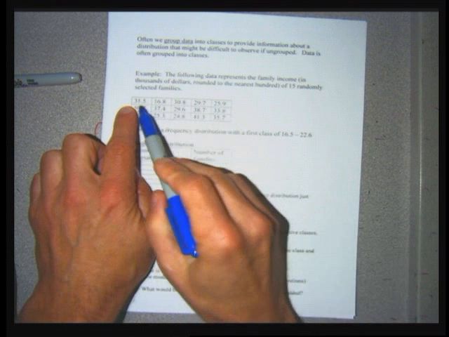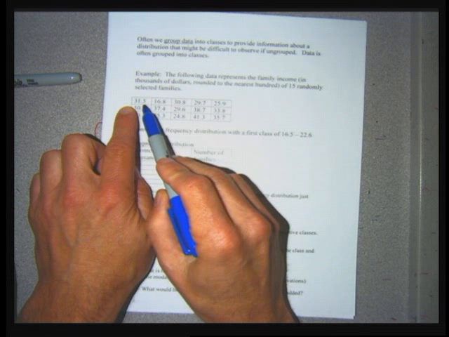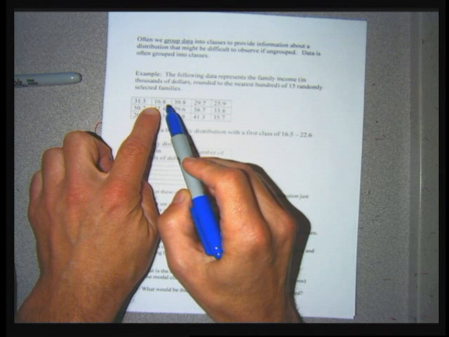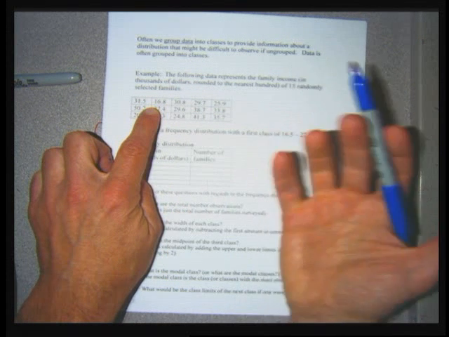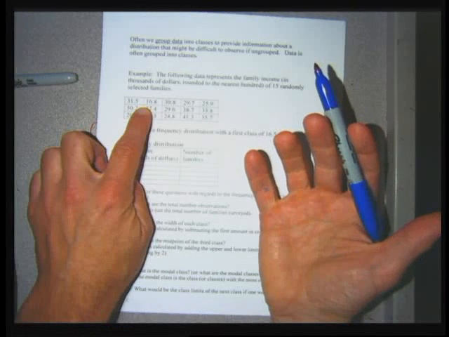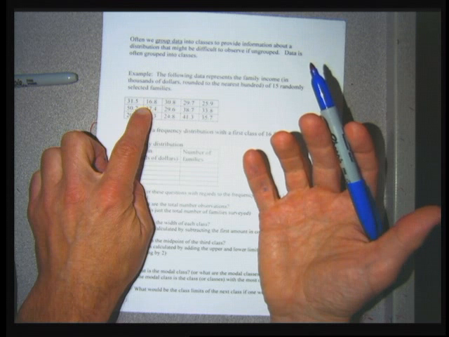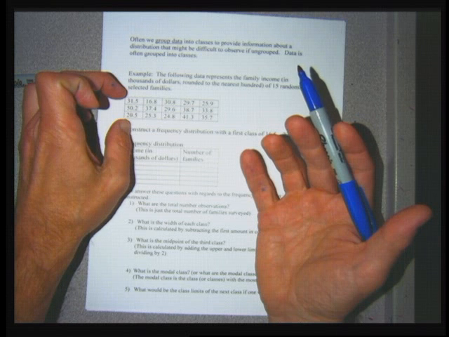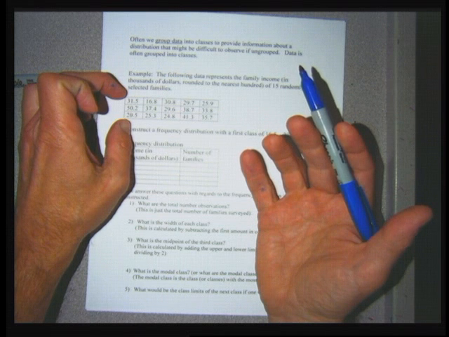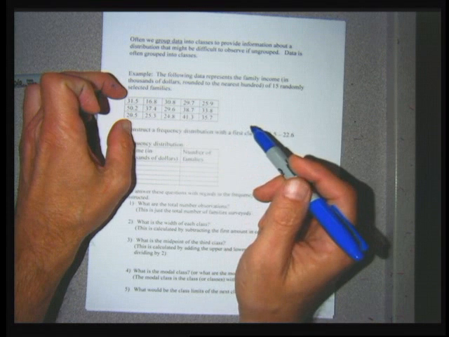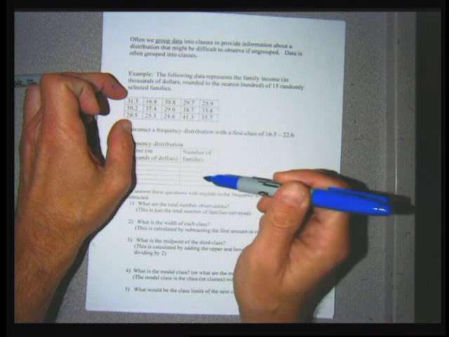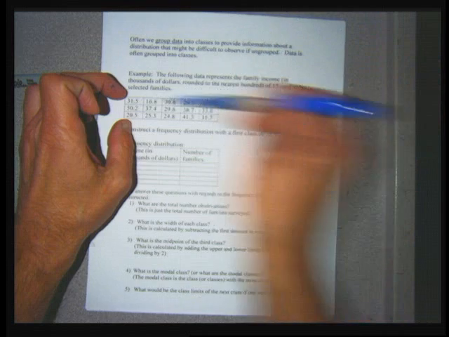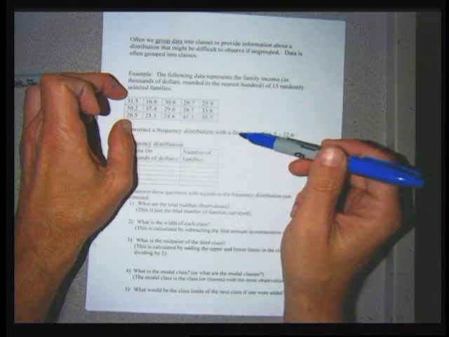So one family had an income of $31.5 thousand. That would be $31,500. Another family had an income of $16.8 thousand, or $16,800. I saved writing a few zeros by putting the numbers in as decimals, but I don't know how helpful that really was. But this data right here is 15 families who were asked what their household income was. If I tried to make a frequency distribution like the last one, every class would have one family in it.